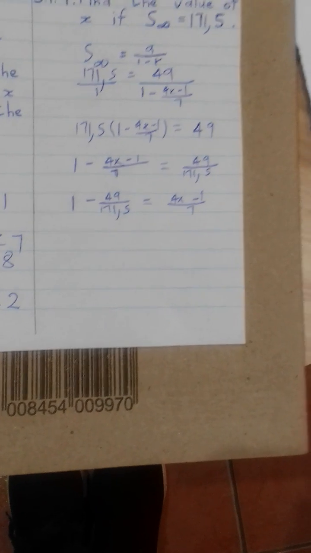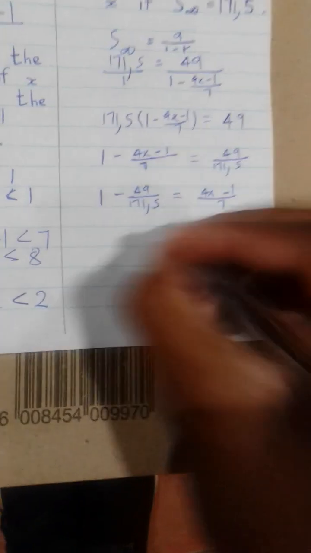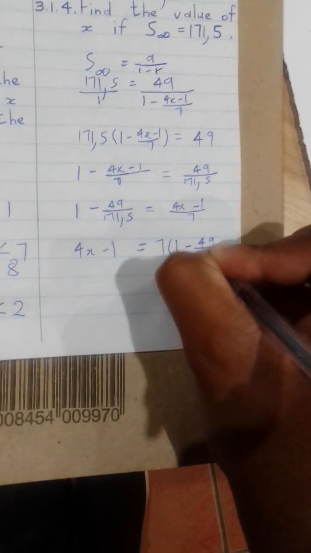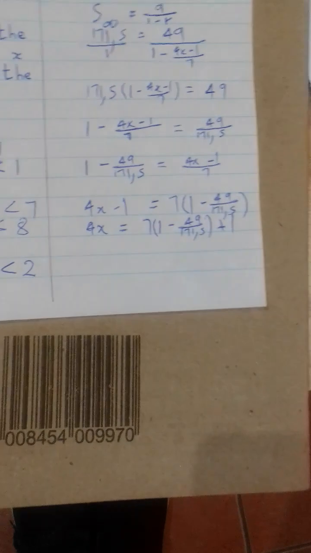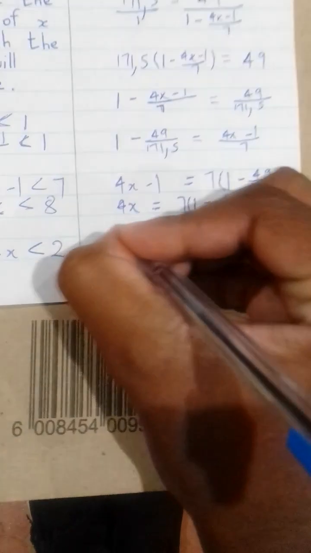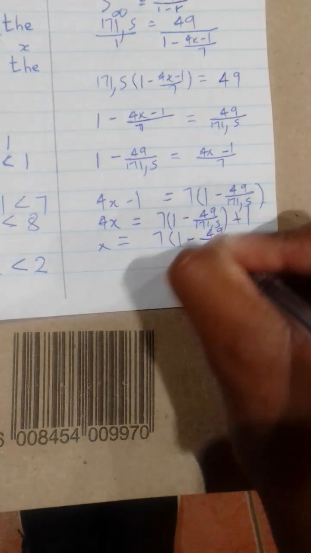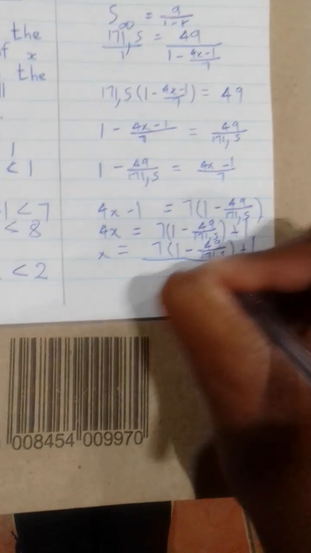So 4x minus 1 over 7. Once again, cross multiply. We know that this is over 1. 1 times 4x minus 1 is 4x minus 1. This times this is 7 times 1 minus 49 over 171,5. Take this to the other side. It's going to be 4x equals 7 times 1 minus 49 over 171,5 plus 1. So x is 7 times 1 minus 49 over 171,5 plus 1 all over 4.